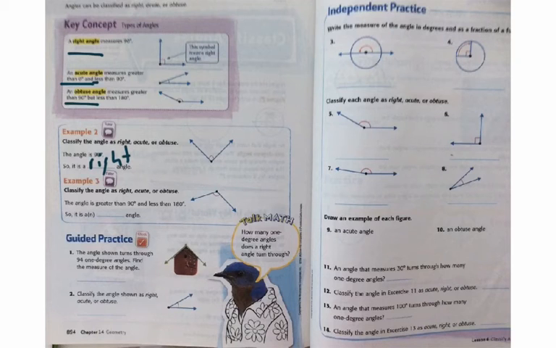Okay, like right here, we know that this angle is bigger. Now we're talking about this one. This angle is greater or bigger than 90 degrees. So that means it becomes an obtuse angle.